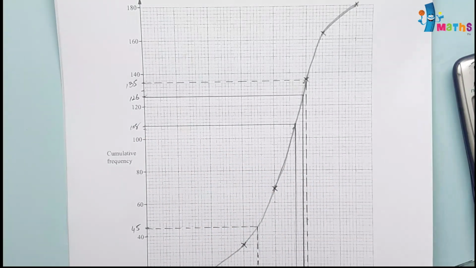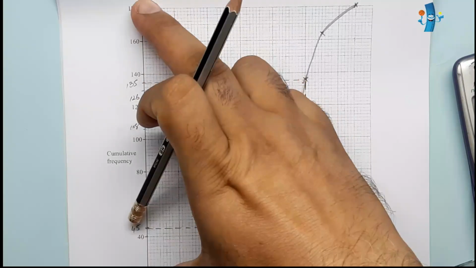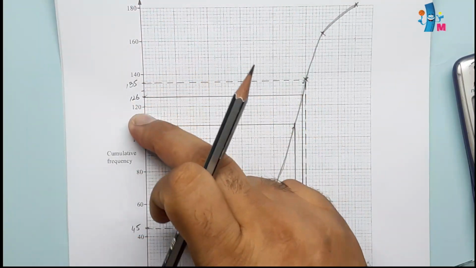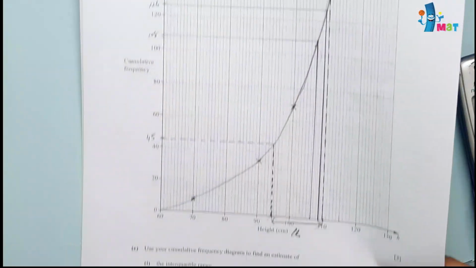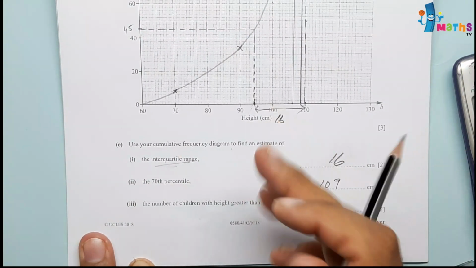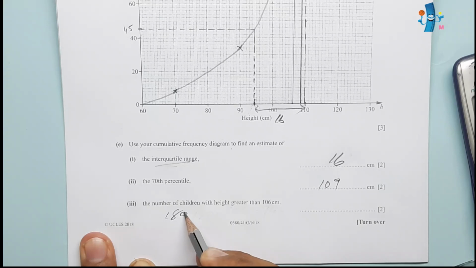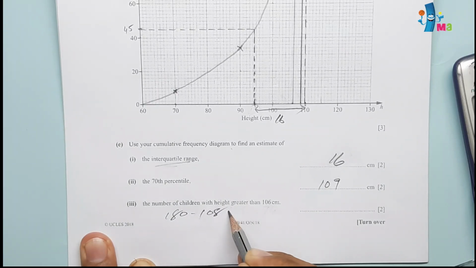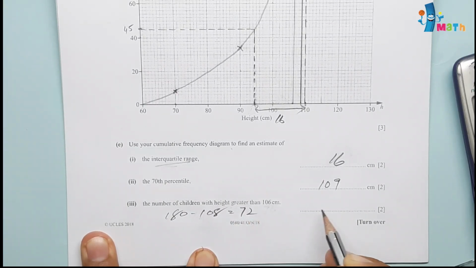So 180 minus 108, this portion, right? So this will be working for this question. We will show on the graph as well, and we will write 180 minus 108 will be equal to 72. So the answer will be 72.